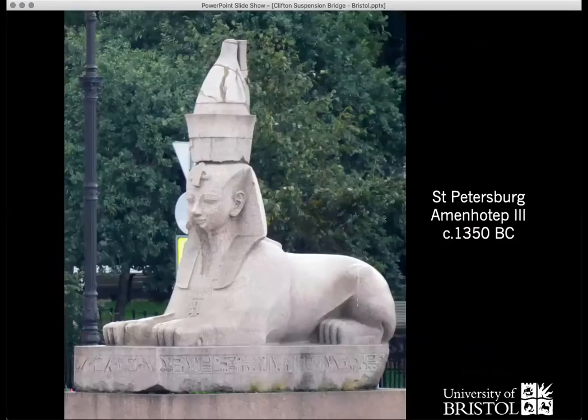So the Sphinx is an archetypally Egyptian thing. It goes back to the earliest years of Egyptian civilization, and the basic idea is it's a combination of the king and the lion. The lion being regarded as emblematic of physical power, having a king in the form of a lion like this is absolutely common. And this is a very fine example on the embankment of the River Neva at St. Petersburg. This is 1,000 years earlier than the kinds of archetypes which we've been looking at so far, but is something which runs all the way through Egyptian usage.